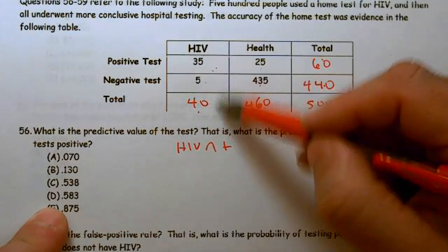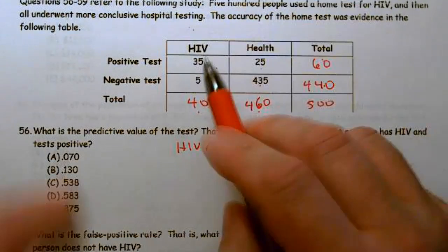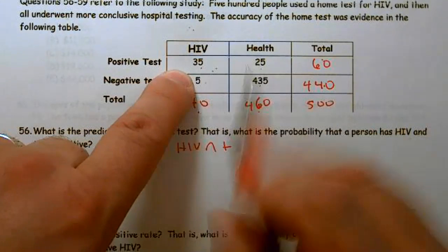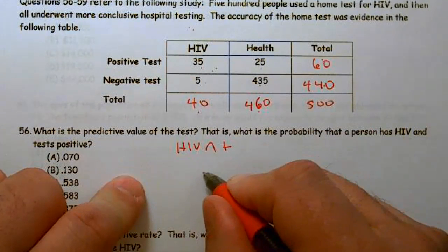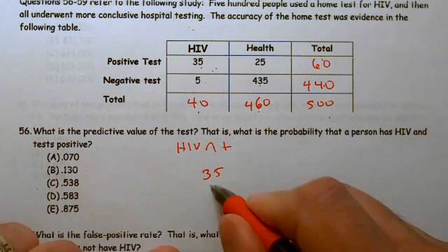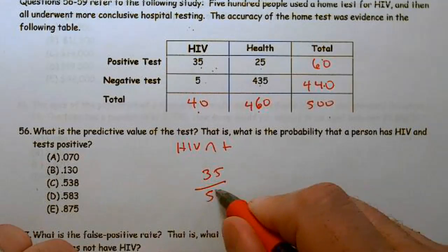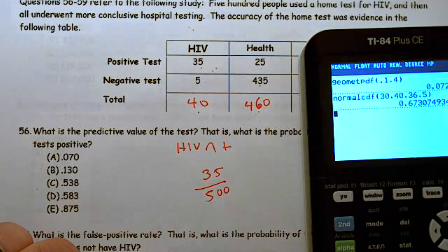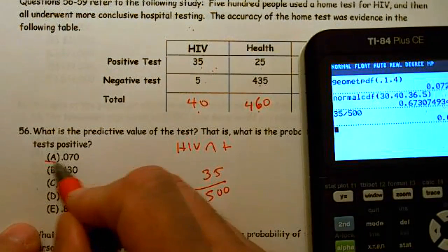So has HIV is right here, test positive is right here, so 35 out of 500. So 35 divided by 500, and this is 0.07, which is letter A.